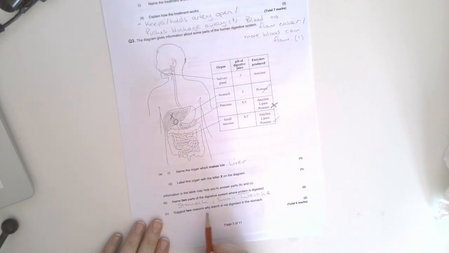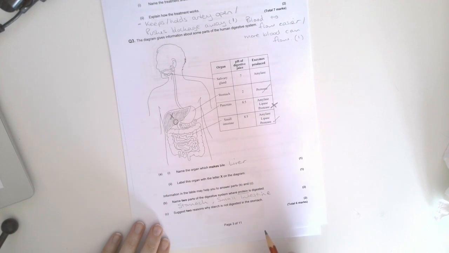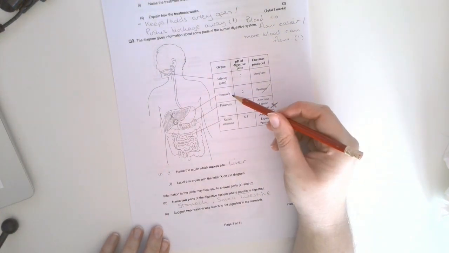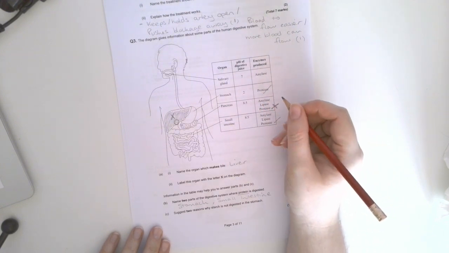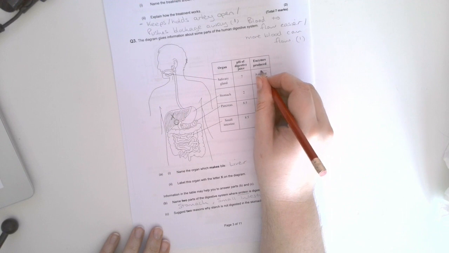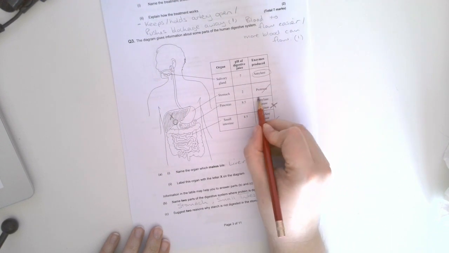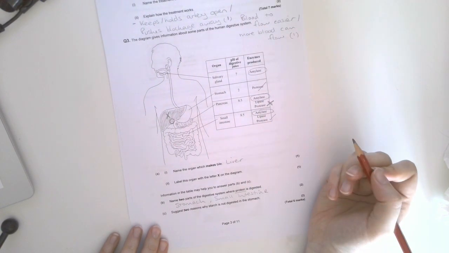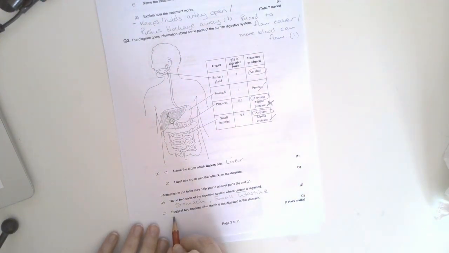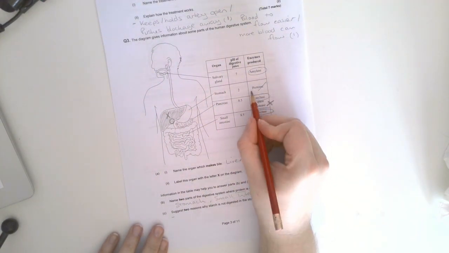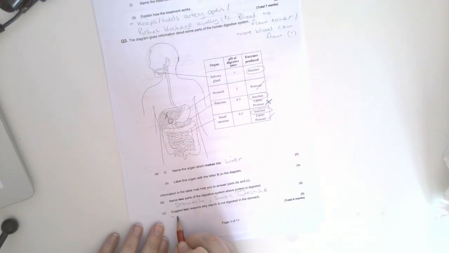So just two reasons why starch is not digested in the stomach. So stomach is there. Starch is digested by the enzyme amylase. So you're looking for the locations of amylase. So your first mark is to say, well, there's no amylase made in the stomach.